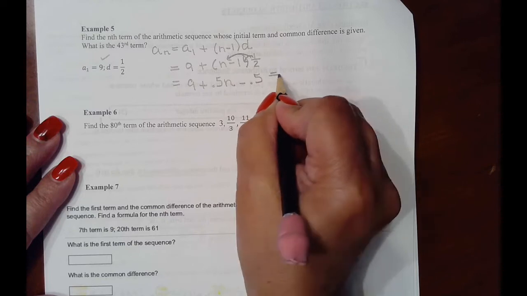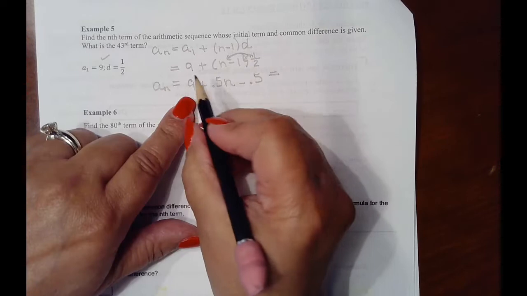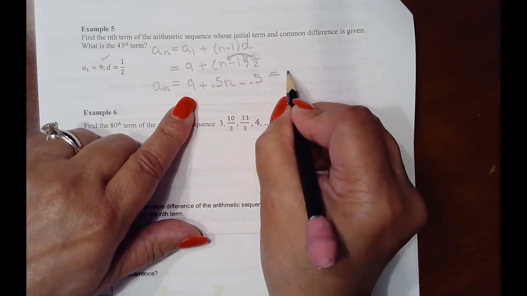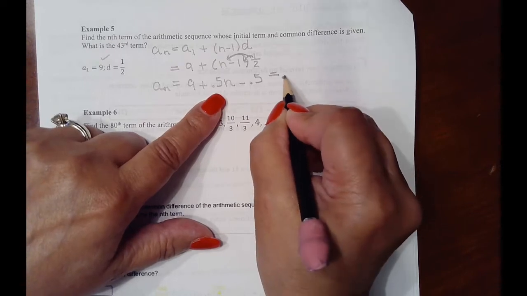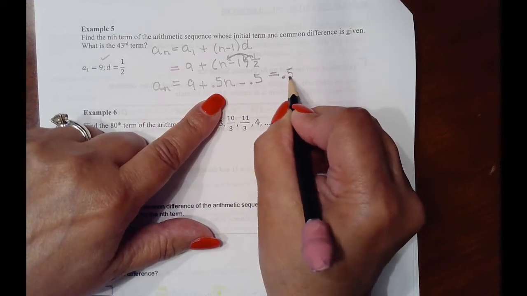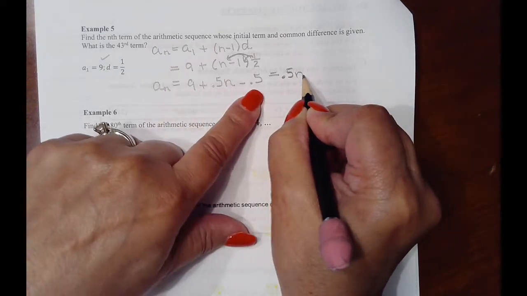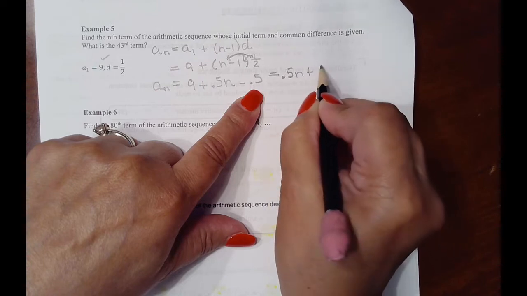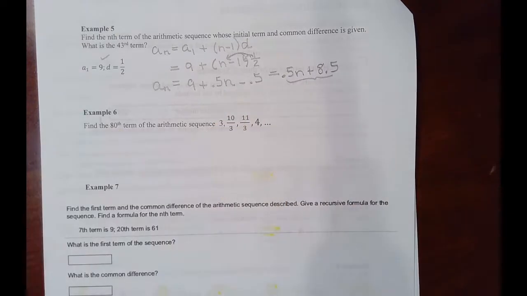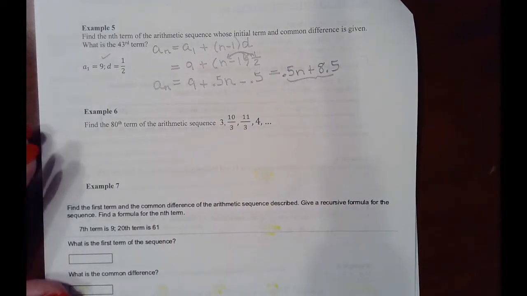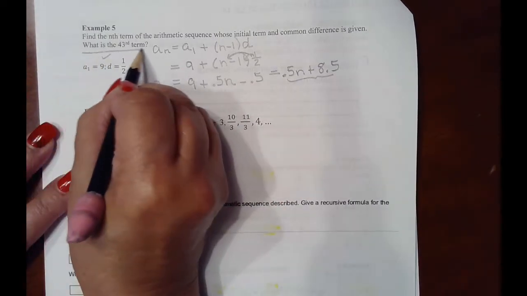If you combine like terms here to come up with a more simplified rule, you would have 9 take away 0.5 or just 8.5. And then we have the n term. So I'm going to write my n term first. And then combining the 9 and the -0.5, I would have positive 8.5. And that would be the rule that I could basically use to find any term I wanted, just like in the last problem. So I'm going to use it to finish answering the question here.